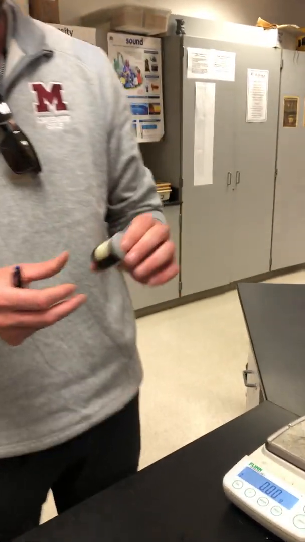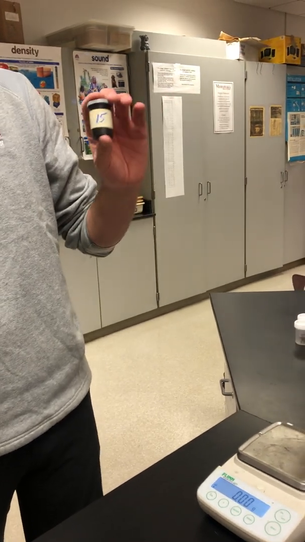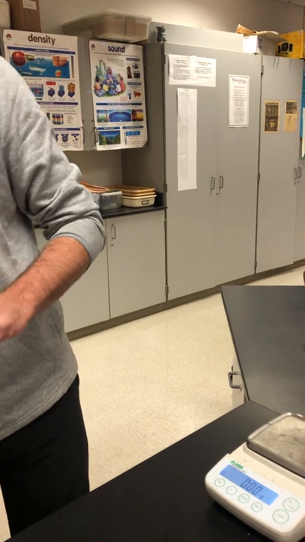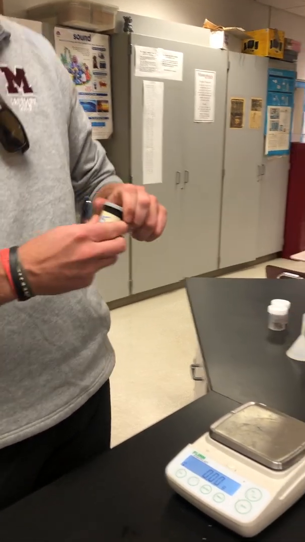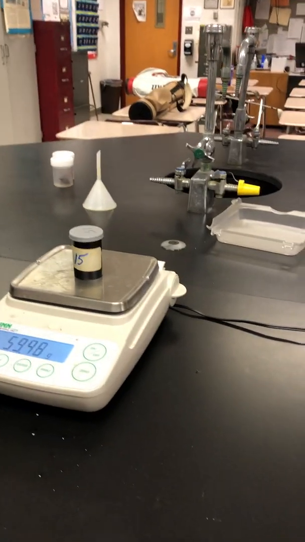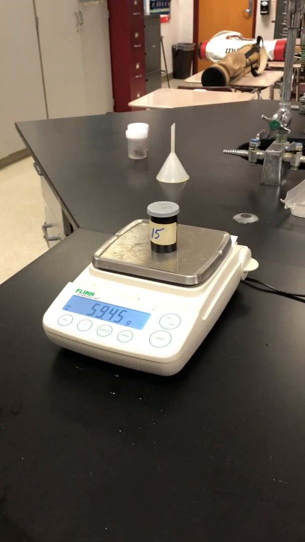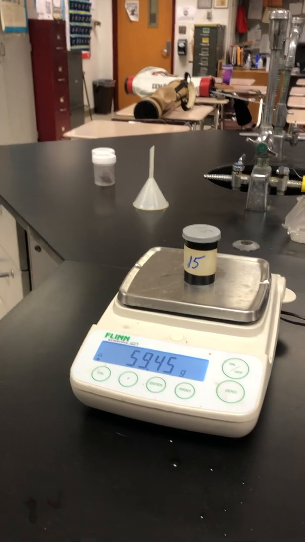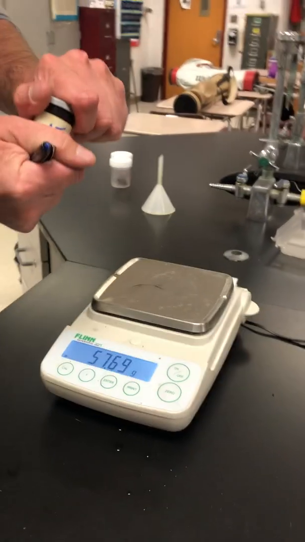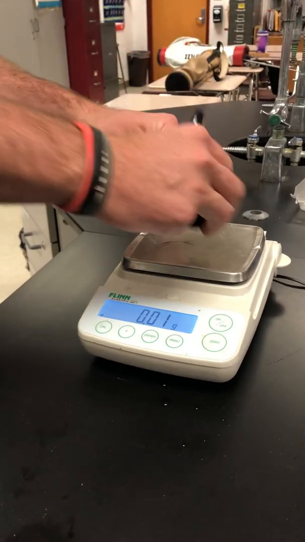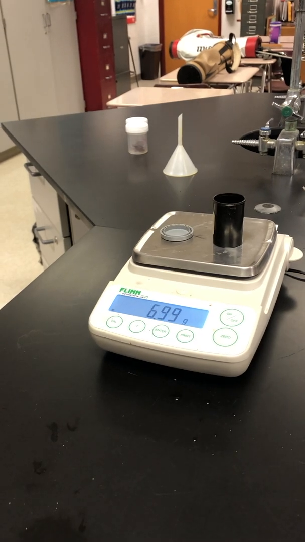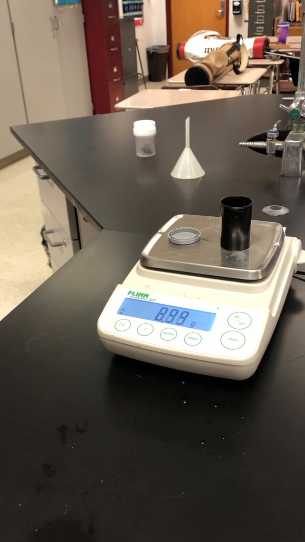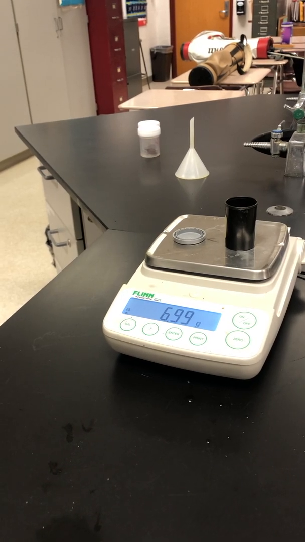If your last name is between letters I and M, you're going to have container 15. The container and the pennies weighs 59.45 grams, and the container without the pennies in it has a mass of 6.99 grams.